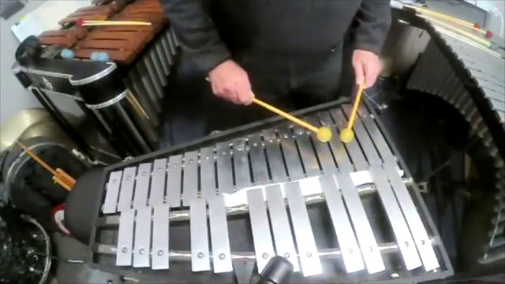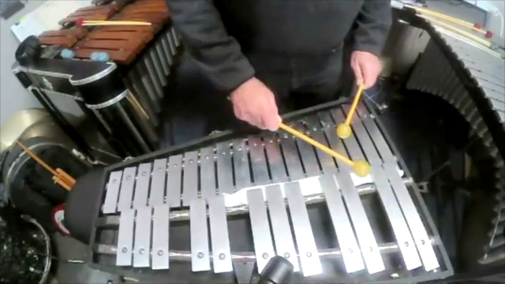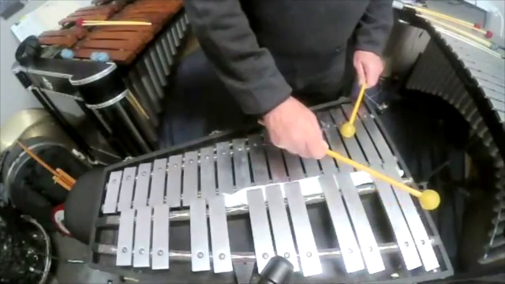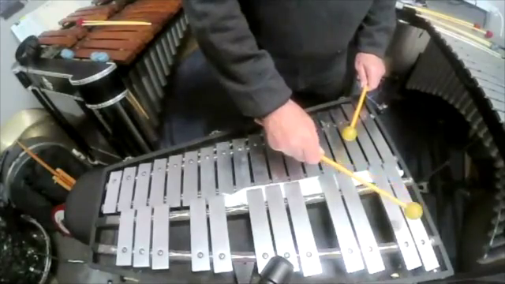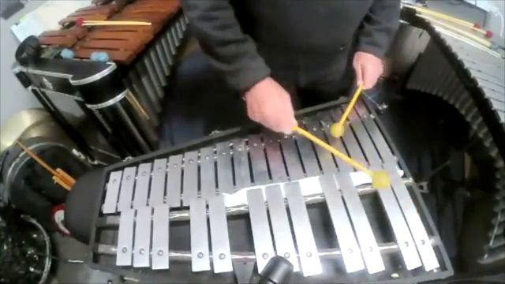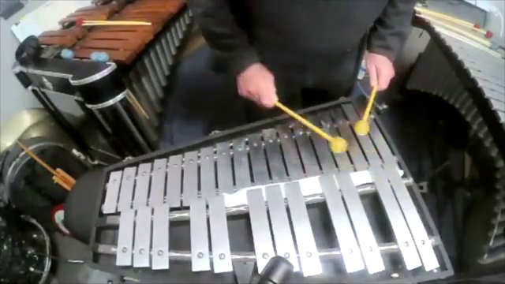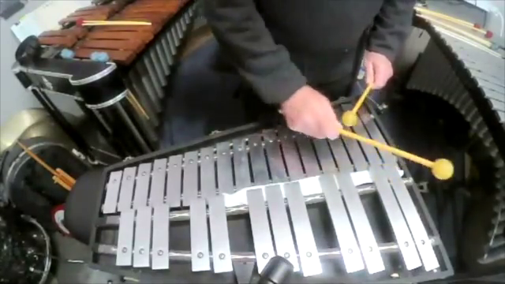If I start with my right hand, the left hand plays the C, and then I have to move my whole arm over to the B flat to hit the B flat. Now, if I have to play this really fast, if I move my arm back and forth like that, I'm going to start missing notes once I get too fast.